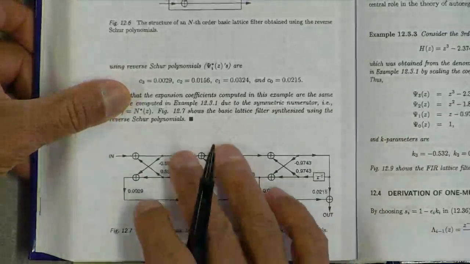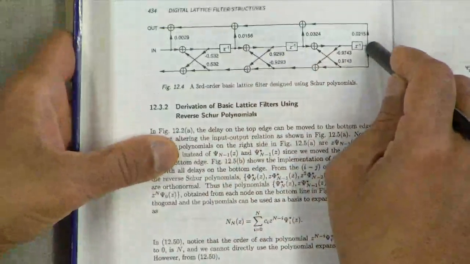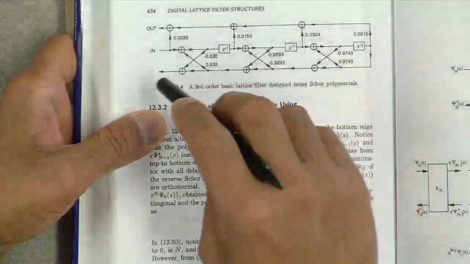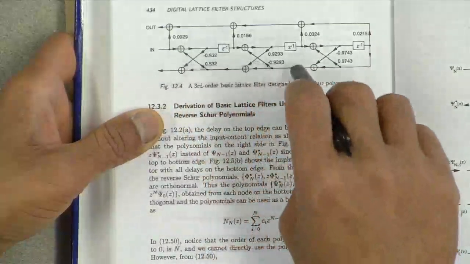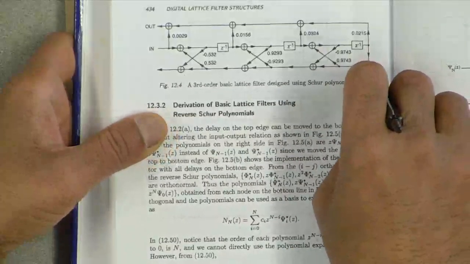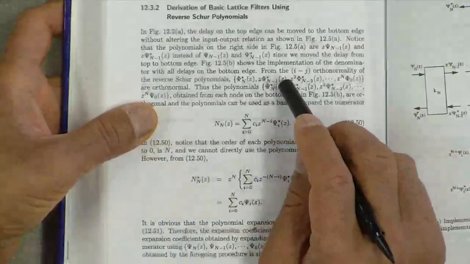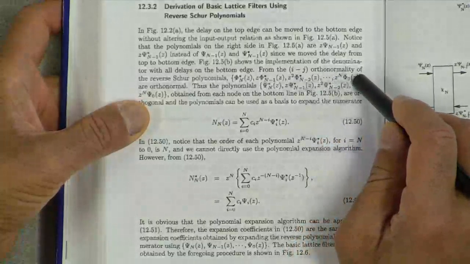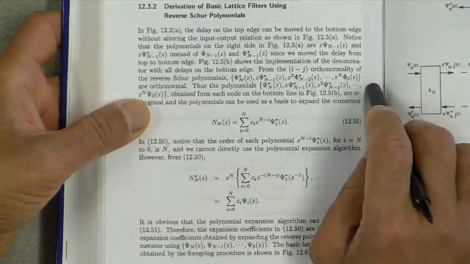It turns out the polynomials psi 3, psi 2, psi 1, psi 0 form an orthogonal basis set. What is not true is the reverse polynomials do not form an orthogonal basis set. So the psi 3 star, psi 2 star, psi 1 star, psi 0 star do not form an orthogonal basis set. However, the psi n star, z times psi n minus 1 star, z squared times psi n minus 2 star, up to z to power n times psi 0 star, these do indeed form an orthogonal basis set.